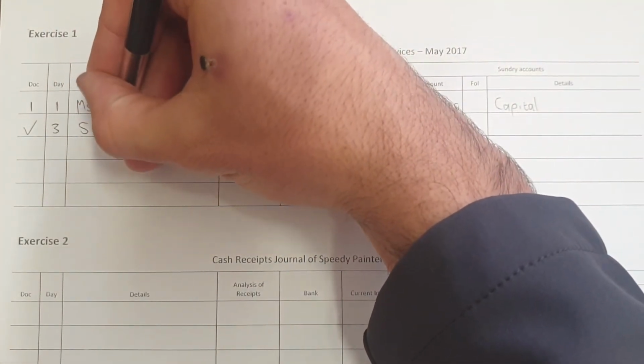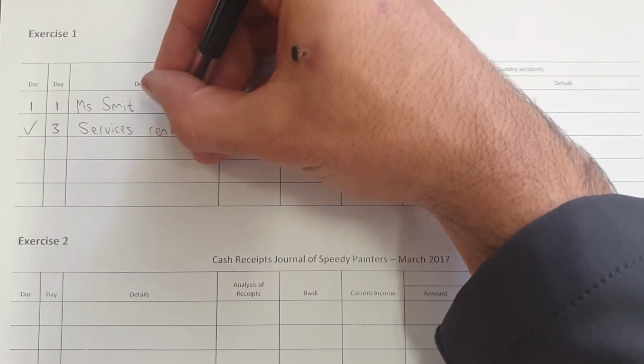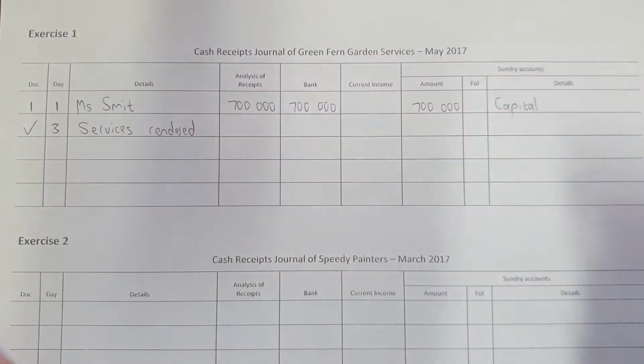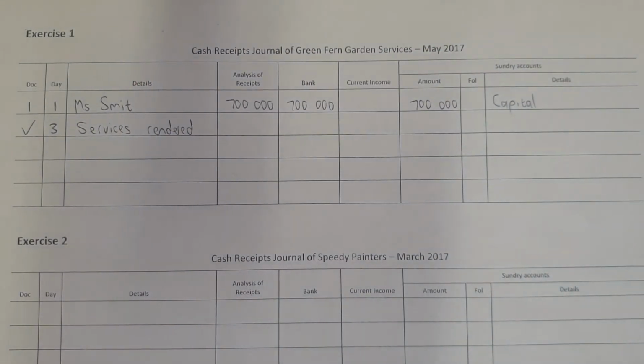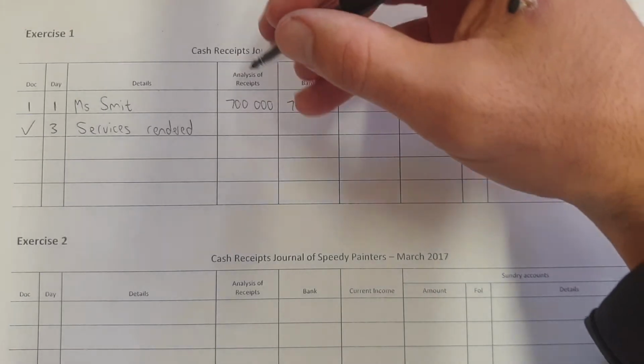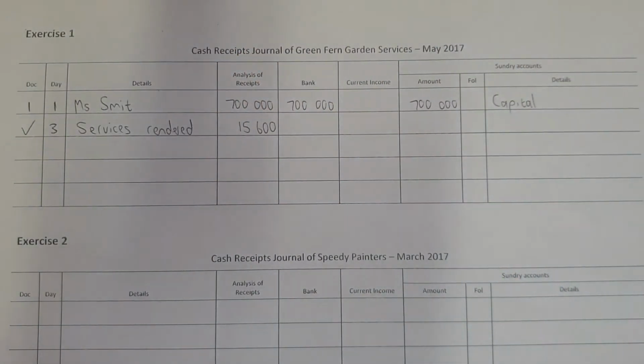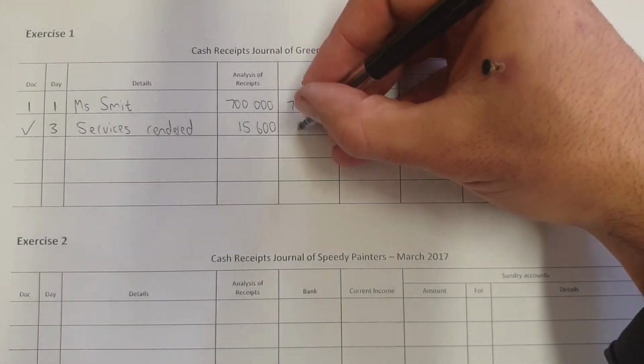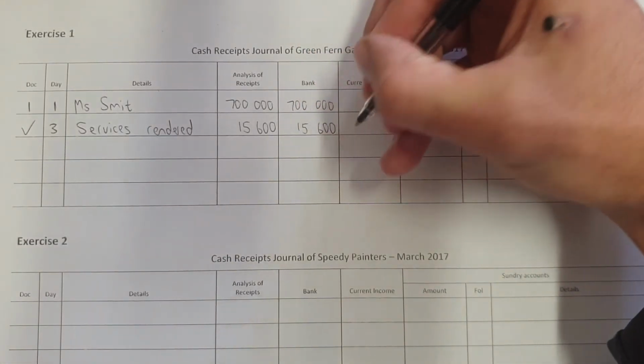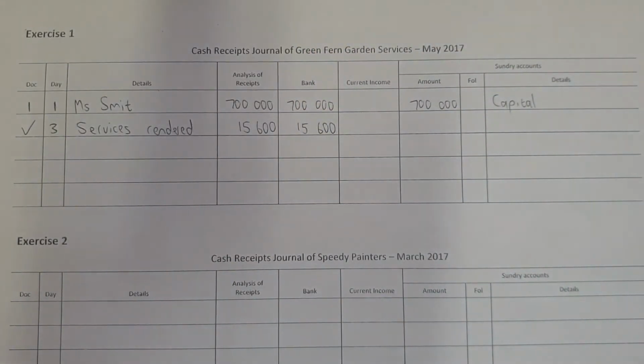We don't need to specify the client because we do that on a daily basis so many times. Then we receive the money into the business, so we put it in our analysis of receipts column, an amount of 15,600. And at the end of the day, we deposited it in the bank, 15,600, so we write it in the bank column as well.